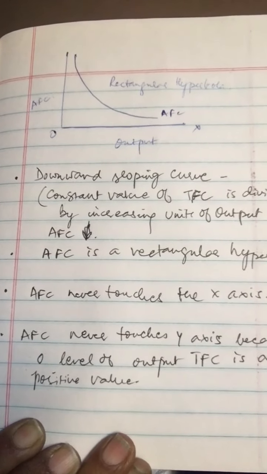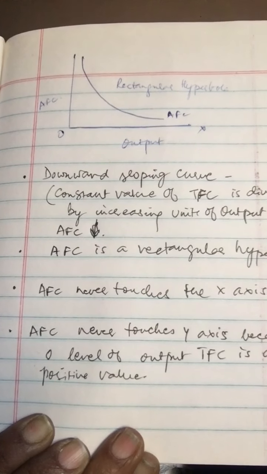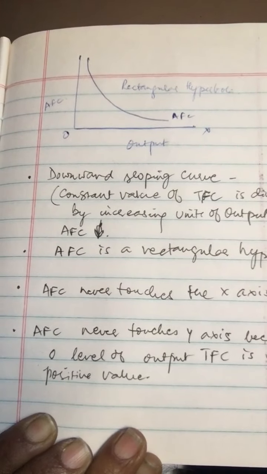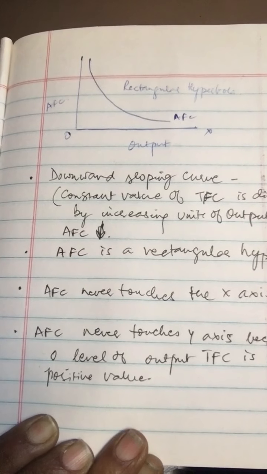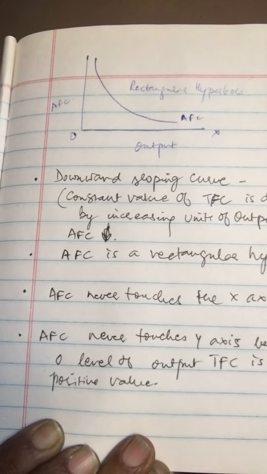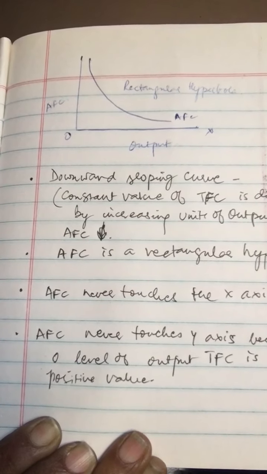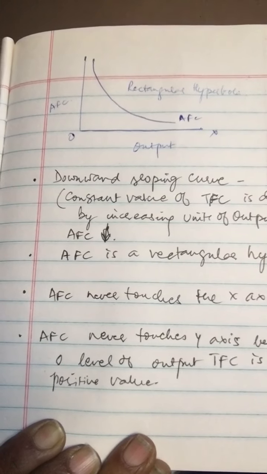Also, average fixed cost never touches the y-axis, because even at zero level of output, total fixed cost is a positive value. The value of average fixed cost at zero output is infinite, because total fixed cost divided by zero will give you an infinite value.